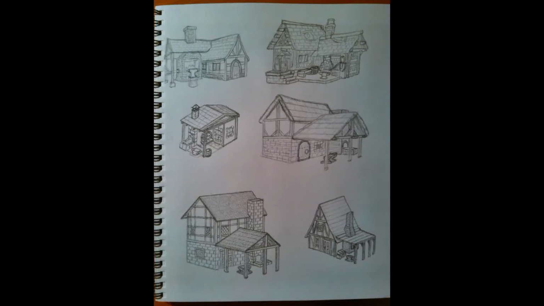So you may remember this page with blacksmith workshops that I already showed you last time. This was because I want to create a new story with my own world and stuff, and this starts in a small blacksmith workshop, so that was this stuff.